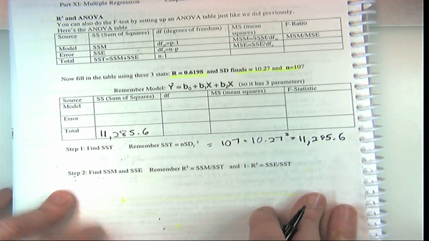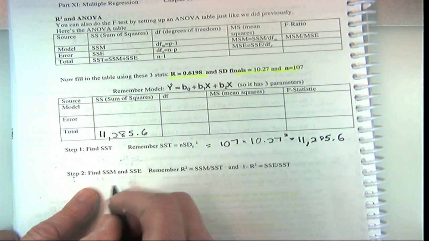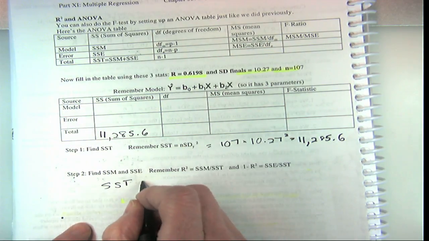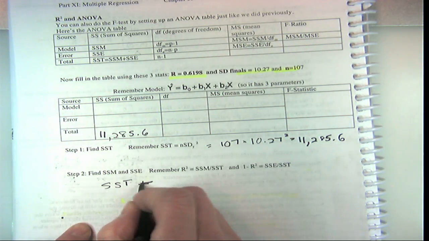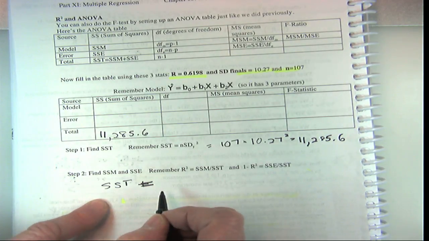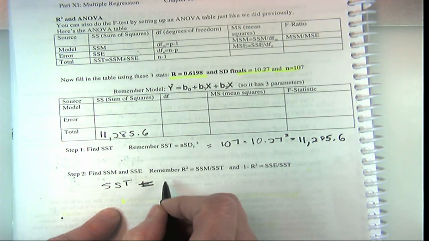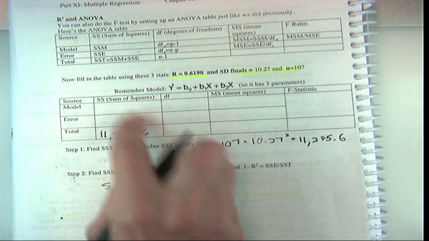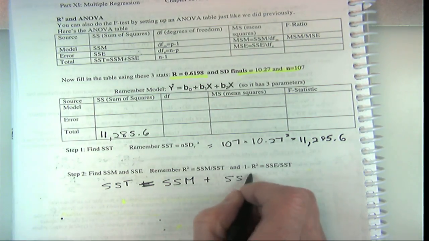Now, how are we going to get these? Remember? Okay, you know that SST, the sum of squares total, this right here, can be broken up into 2 parts. This is SSM plus SSE.